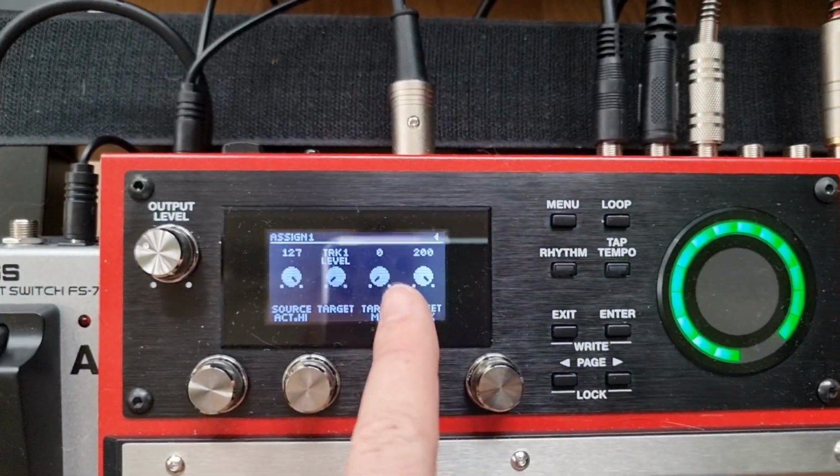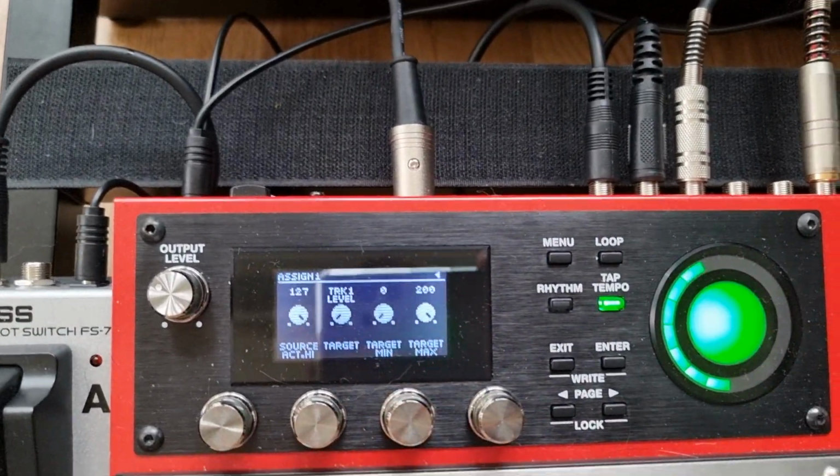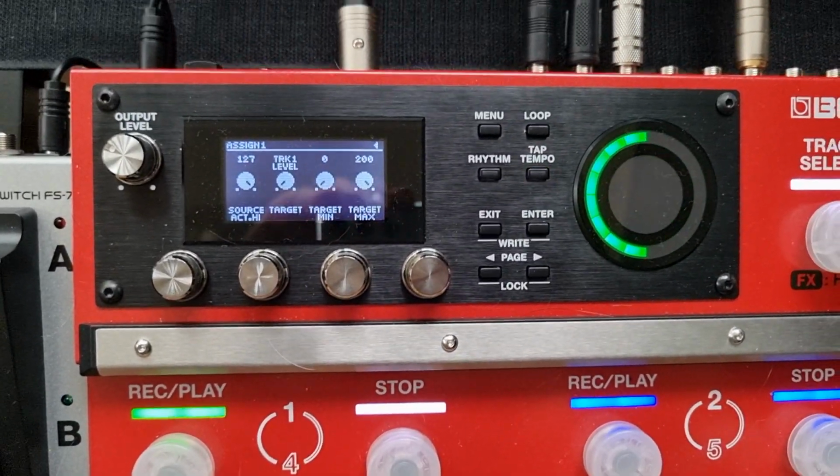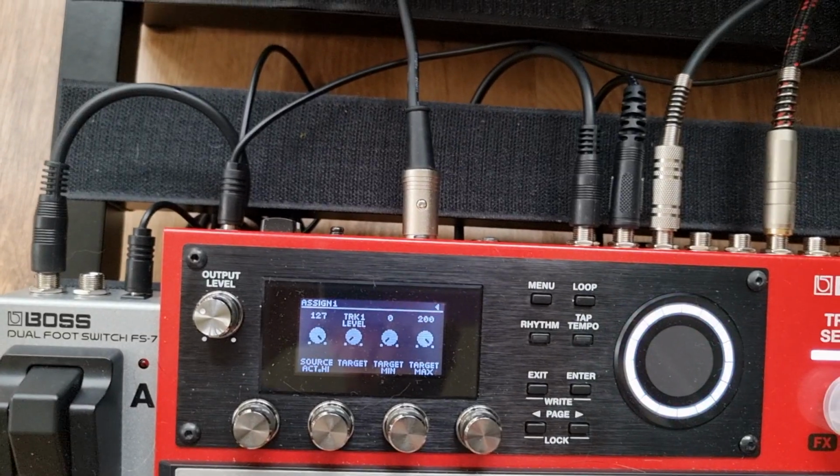You can obviously change that so that it doesn't have to go from 0 to 200 if you didn't want. You can change that down to 100 or whatever you want to do with your levels. So that's track 1 done.